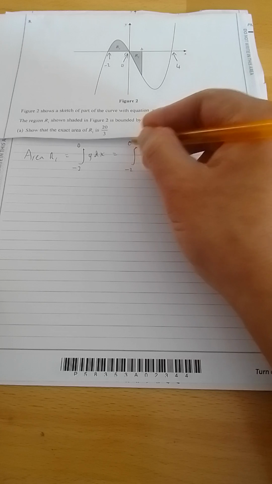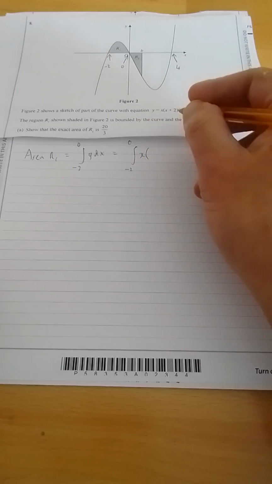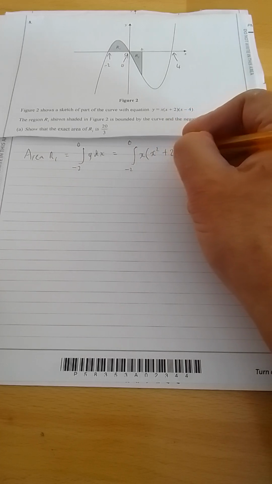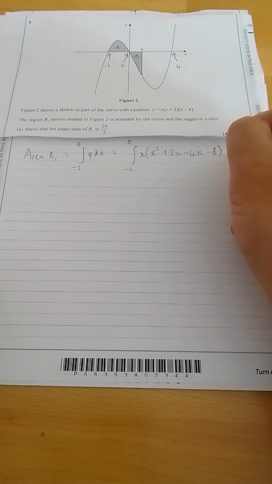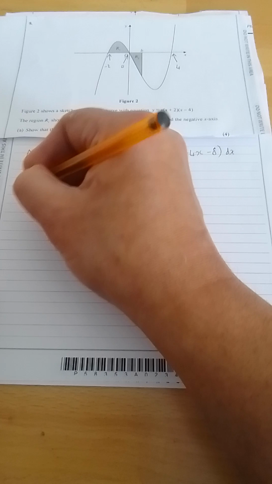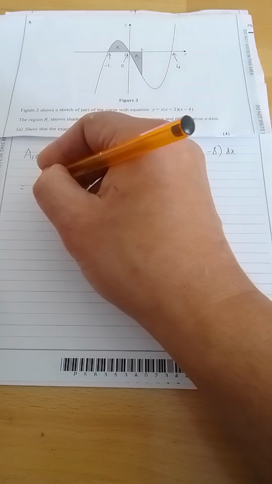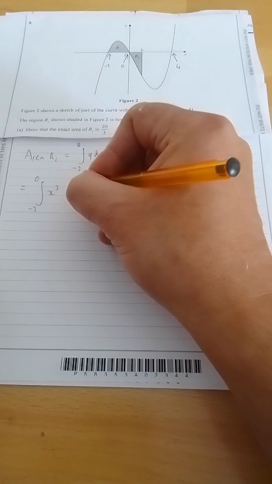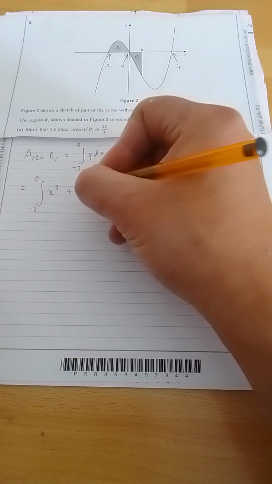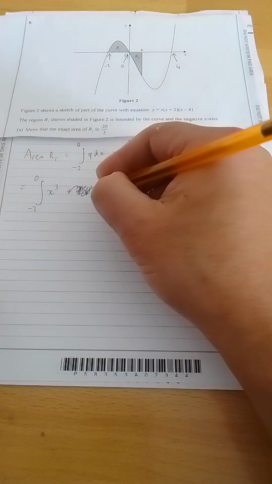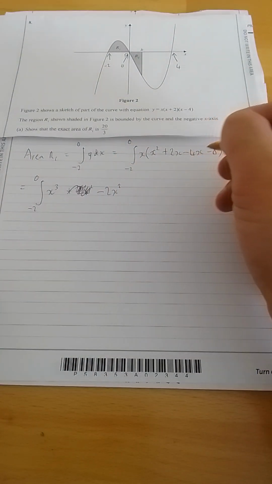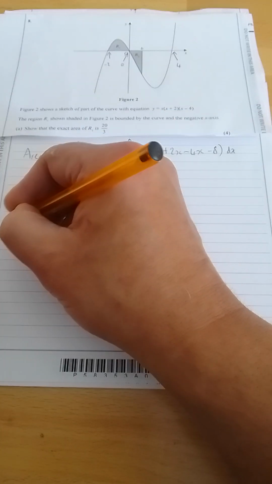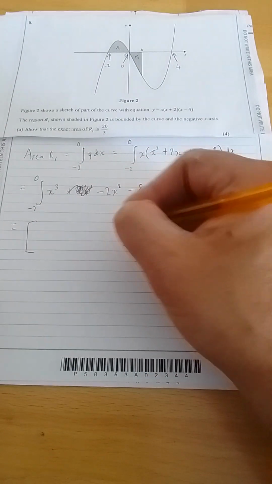So minus 2 to 0, we've got x times, and if we expand the final two pairs of brackets, we're going to get x squared plus 2x minus 4x minus 8. Don't forget the dx here as well. And now multiplying everything by x, we're going to have from minus 2 to 0 of x cubed plus 2x squared, plus 2x squared minus 4x squared, so we could write that as minus 2x squared, and then minus 8x dx.